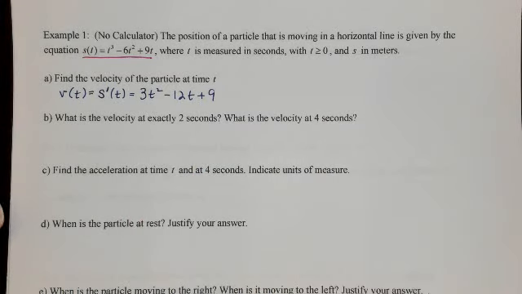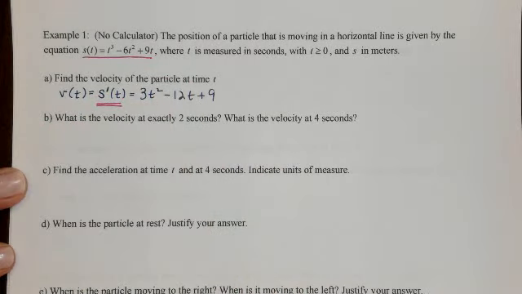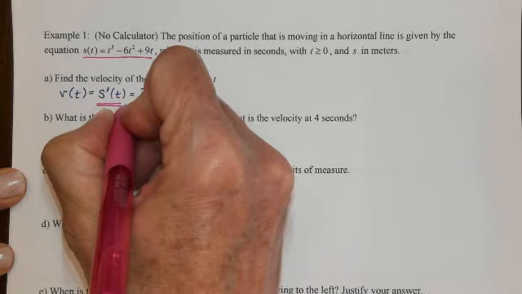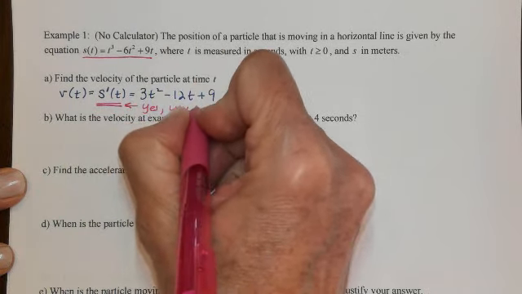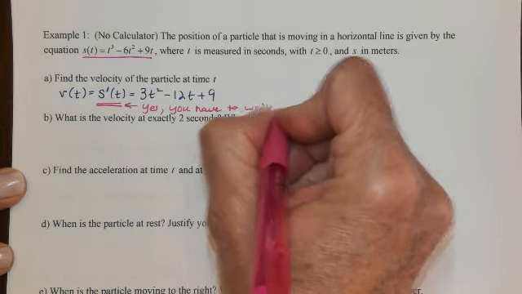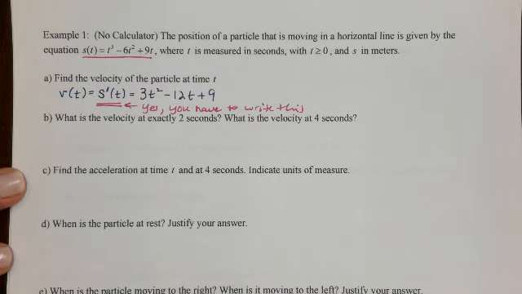Now, I get this question, Miss Murray, do I have to write that? My answer is yes. Yes, you have to write that s prime of t.